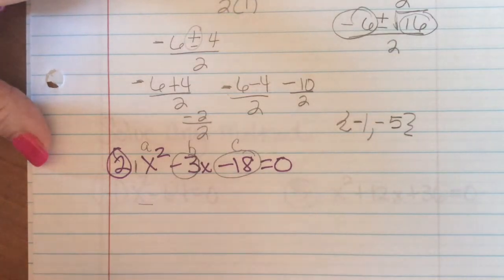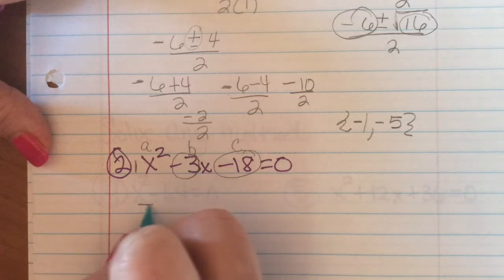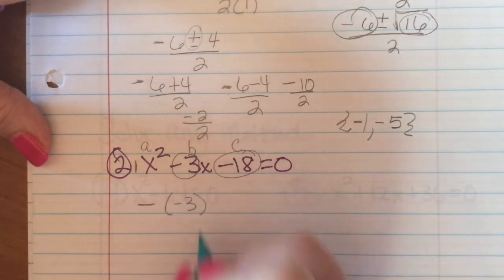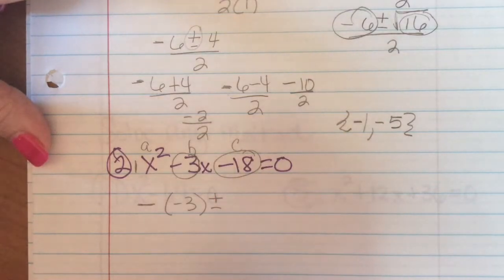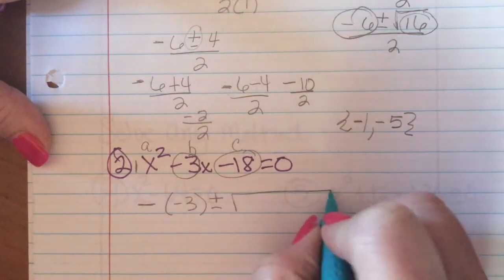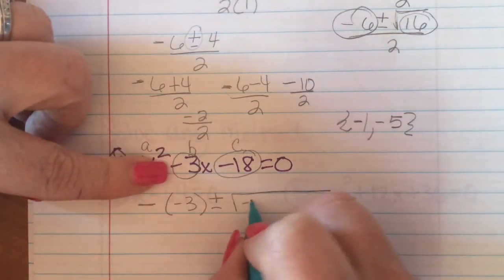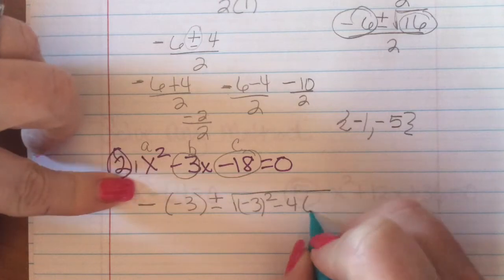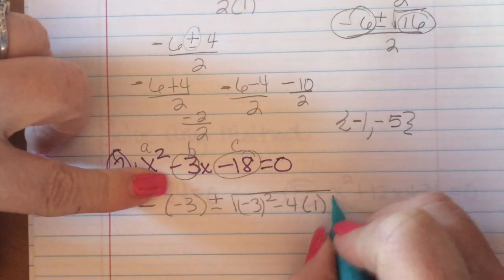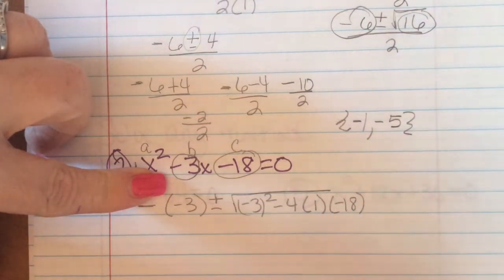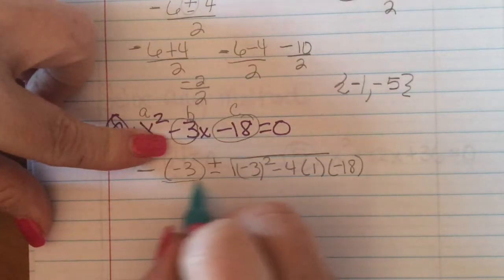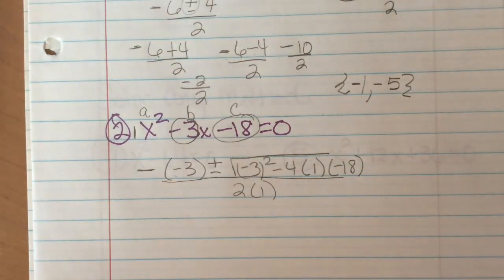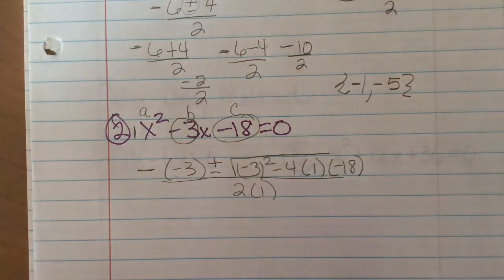Now, we said it was a negative B. Okay, make sure you put that negative there. And hold the negative 3. Then do your plus or minus. Then in your square root, it's b squared. So in this case, it's a negative 3 squared minus 4 times that 1 for the A and times the negative 18 for the C. Then it's going to be over 2 times A, which is 2 times 1.